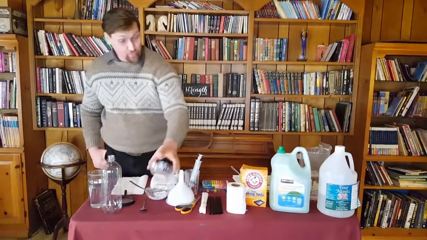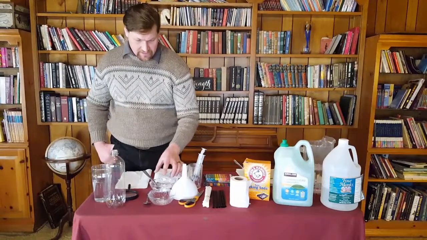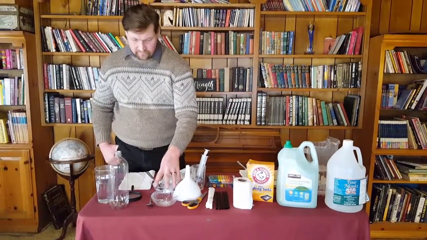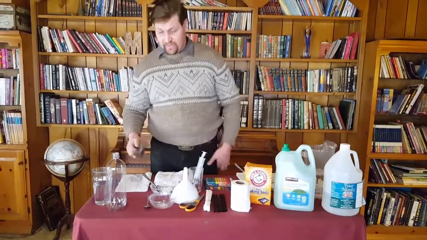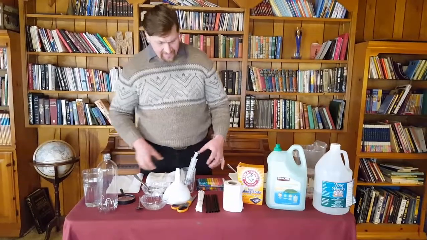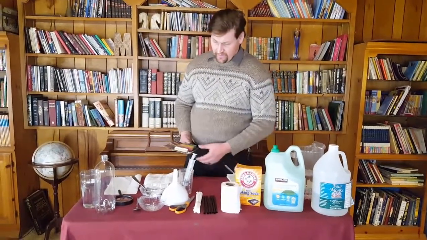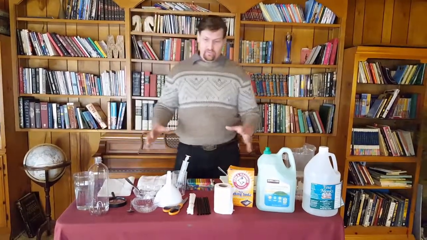We're going to put our soap solution inside of here. I've got some baking soda over here ready for us in this bowl. We got a magnifying glass so your kids can look at what's going on. We have our bottle, and I have our modeling clay as well, and then we have some paper towels. So a lot of stuff going on here.